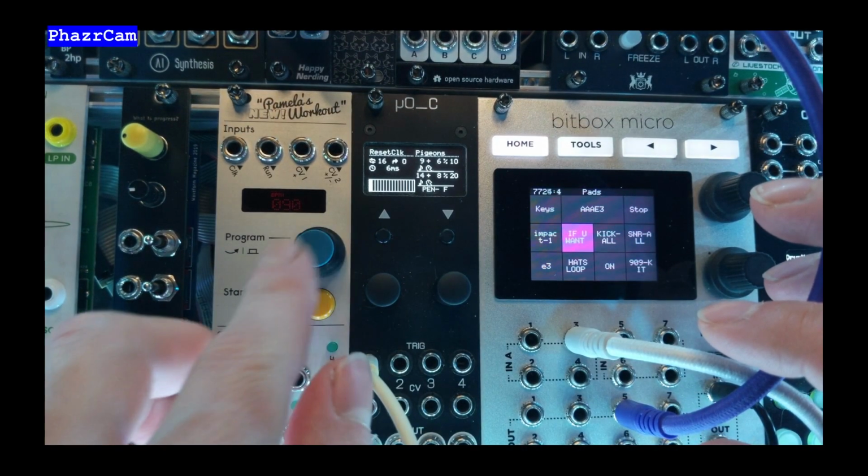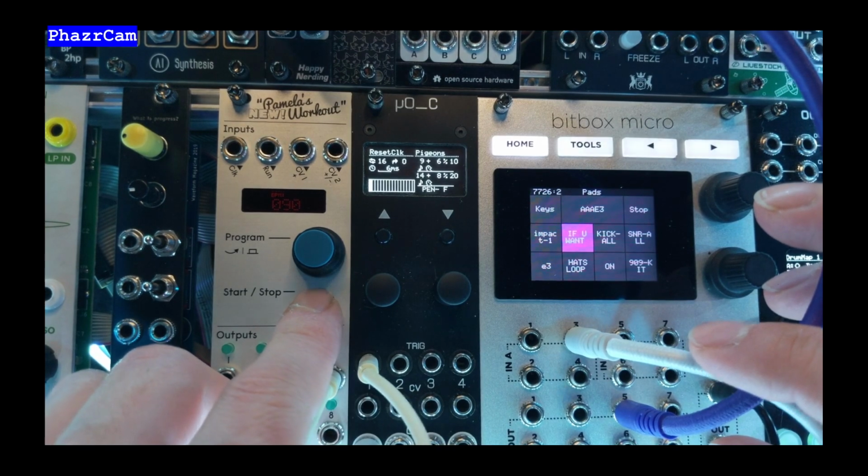So now we're at 90 BPM. This should be triggering it just in a straight sequence.